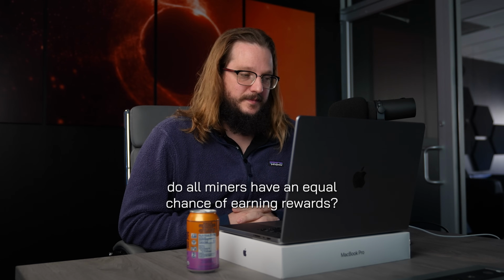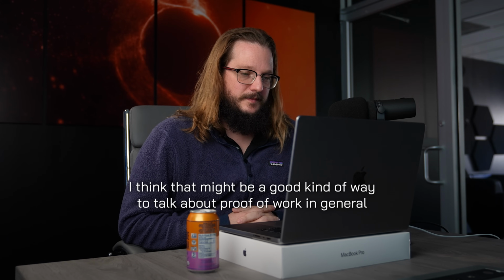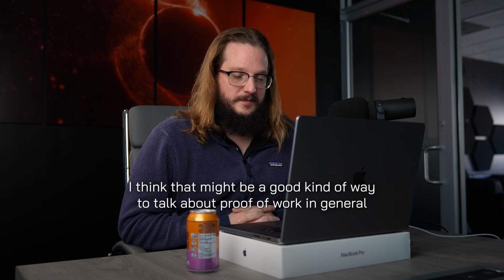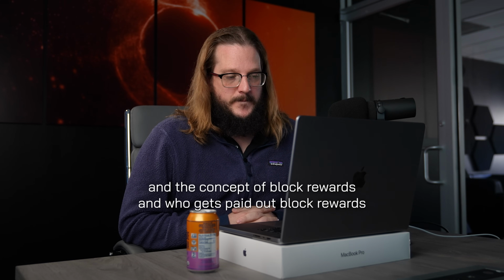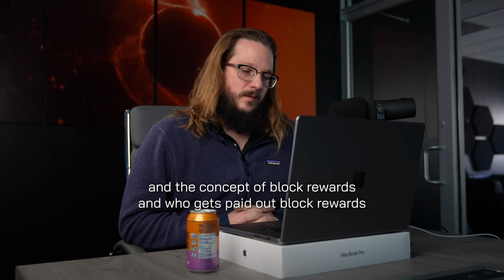We can make guarantees of being able to maintain that low fee structure in the long term. Someone says, do all miners have an equal chance of earning rewards? I think that might be a good way to talk about proof of work in general and the concept of block rewards and who gets paid out block rewards.